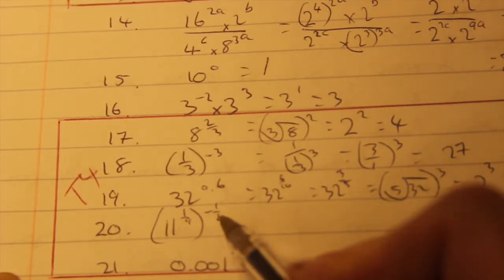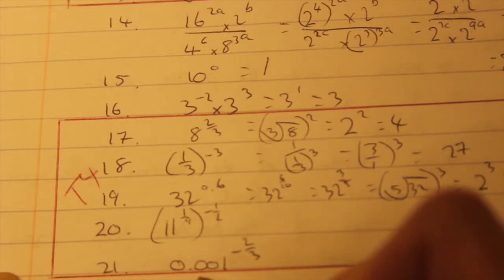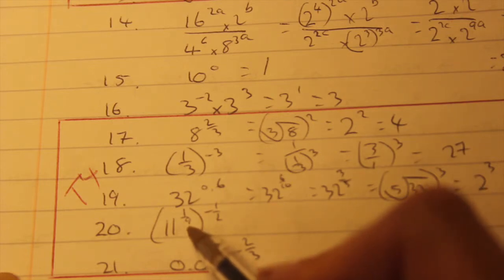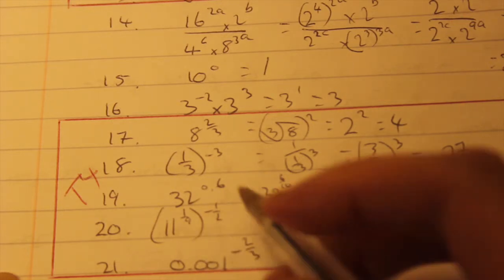Power to power means multiply. Just let me look at that one. It's going to be a wee bit too awkward, so we'll leave that one out.